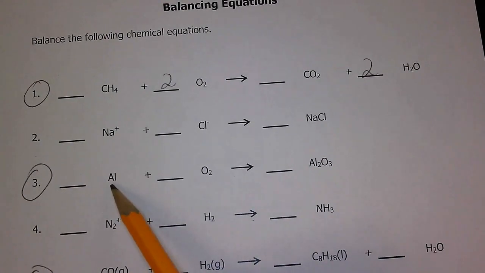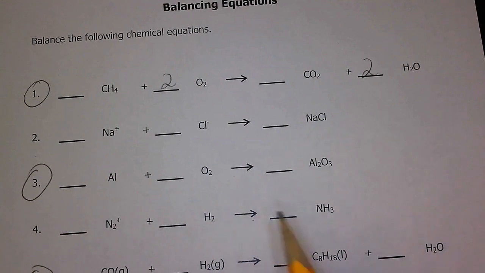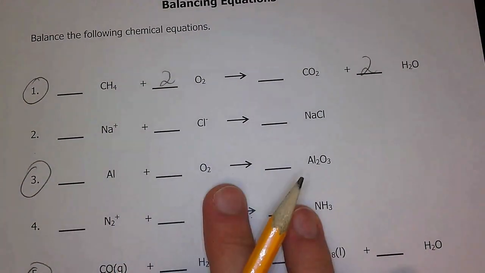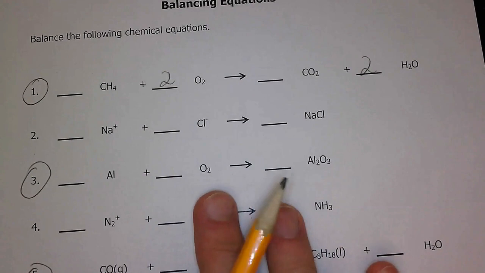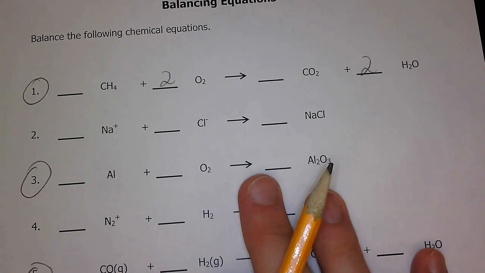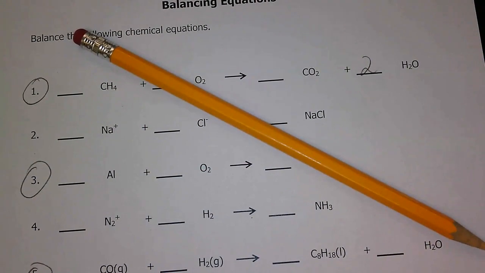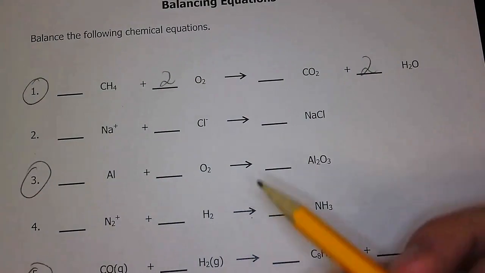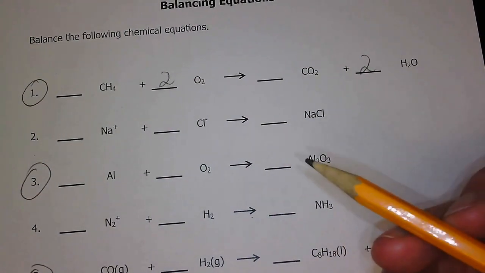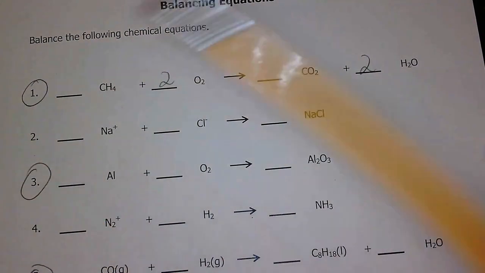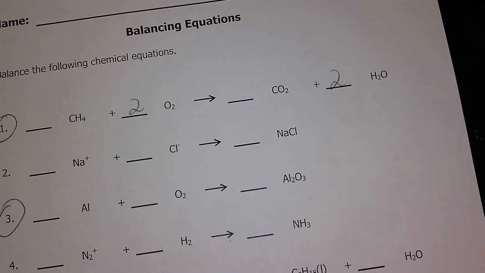Number 3. I have 1 Al, and by the way, I'm going to do this with you. As you can see, these are blank. I have not done these before. I'm going to figure them out with you. It's also worth noting that I am doing this with pencil. The reason why I'm doing it with pencil is because I make mistakes, just like you're bound to make mistakes. And I would suggest that you do it in pencil too, because you can just erase it and move on. If you do it in pen, you're bound to have more problems.